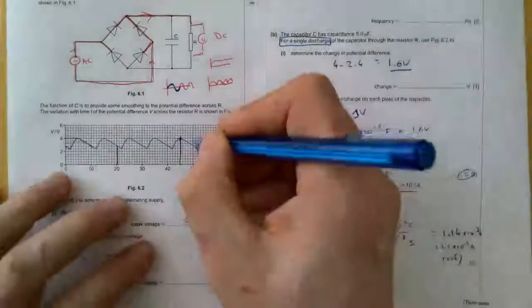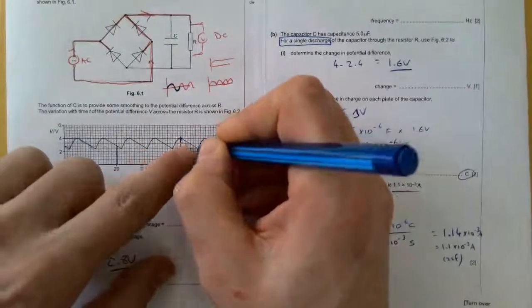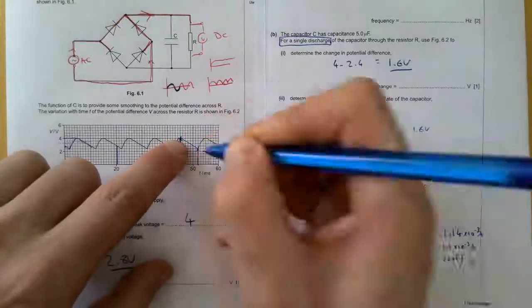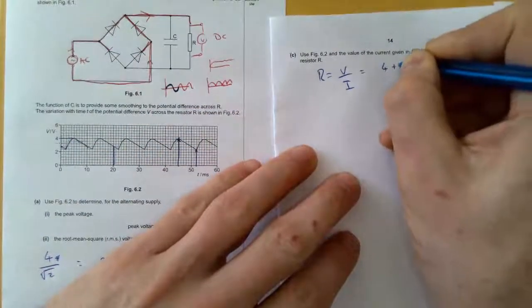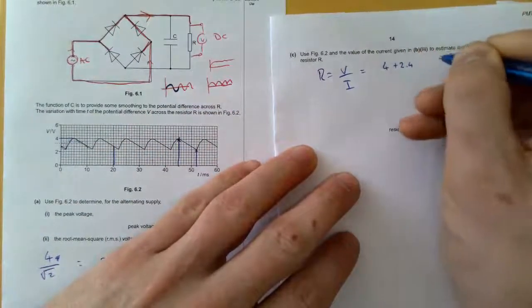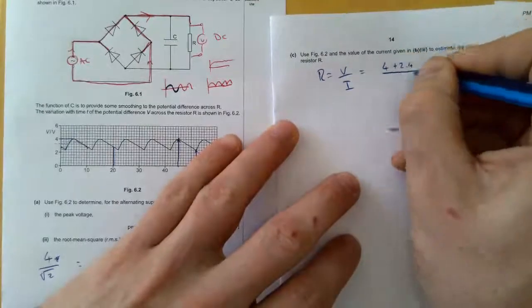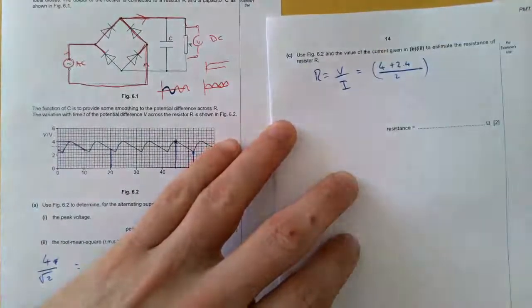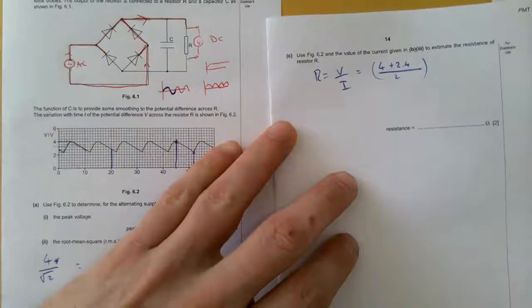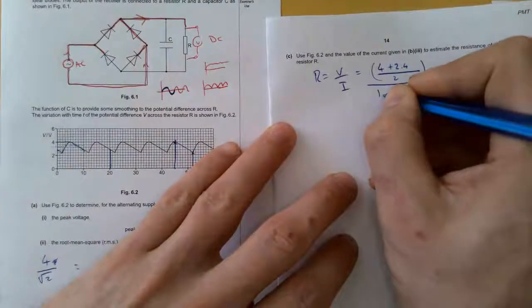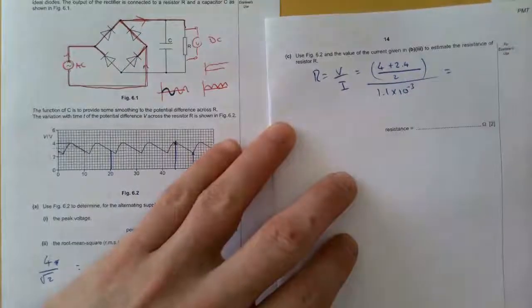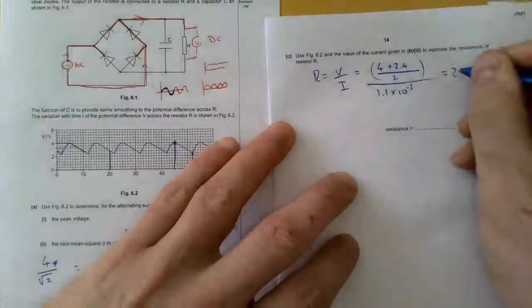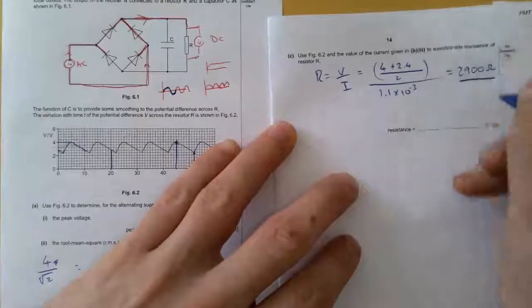We need to know the average PD, because the PD starts here and decreases to this. So it starts at 4, ends at 2.4. So the average is obviously that, which is 3.2. And then we're going to divide by our value of current that we just worked out and plug all that in. And it gives us 2,900 ohms.